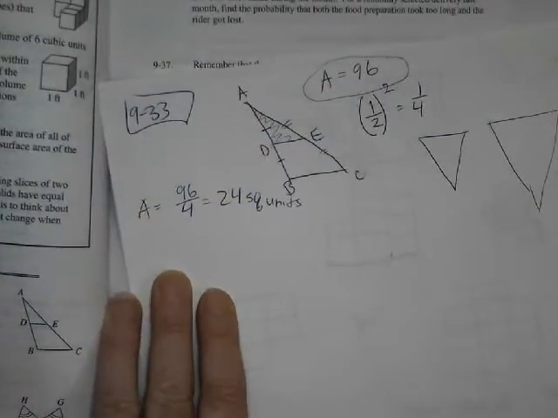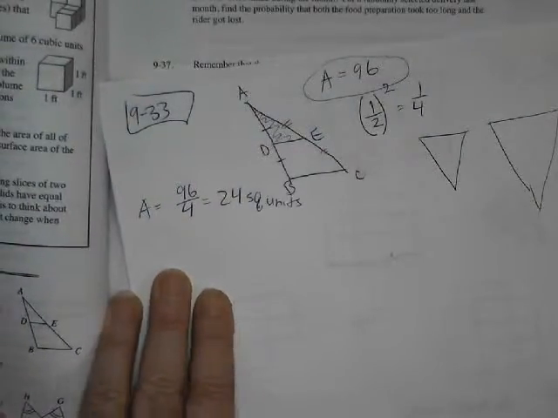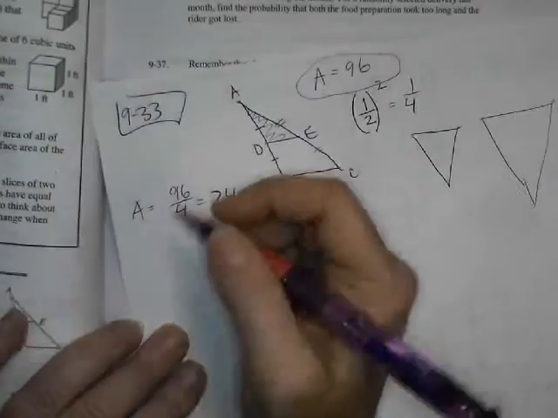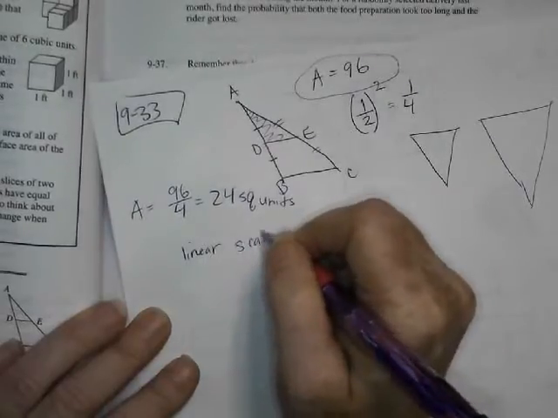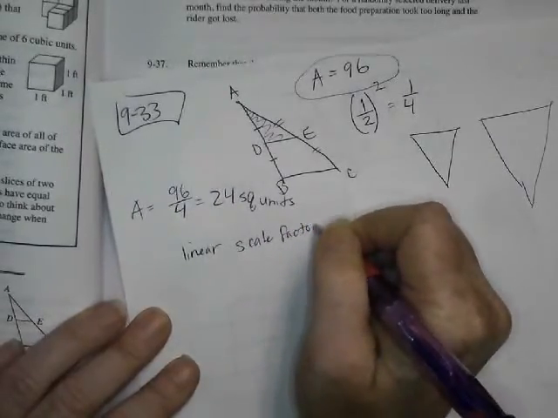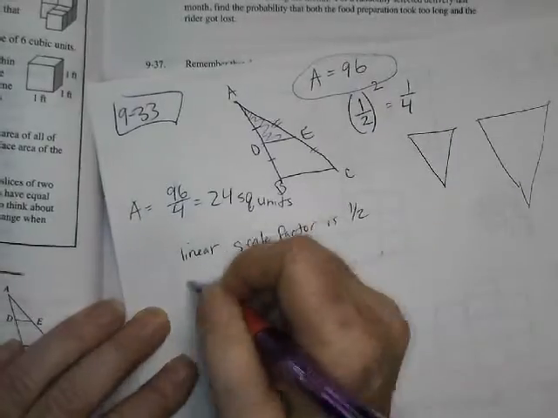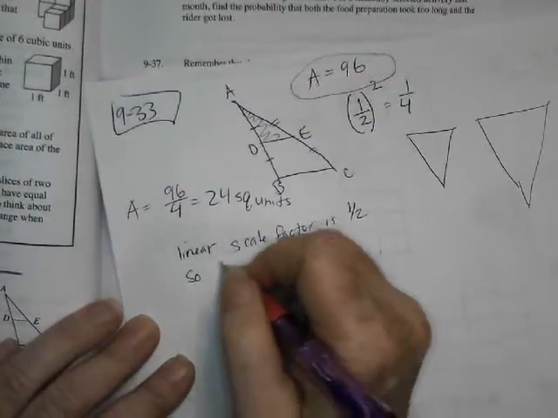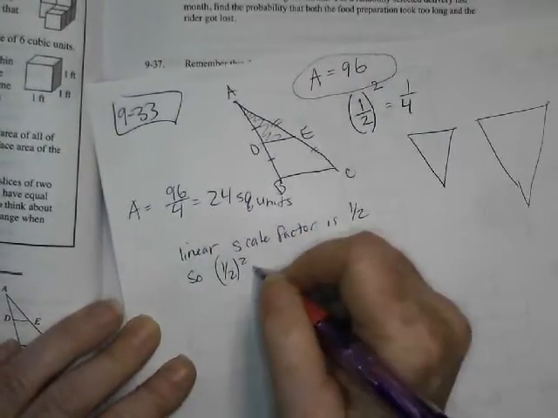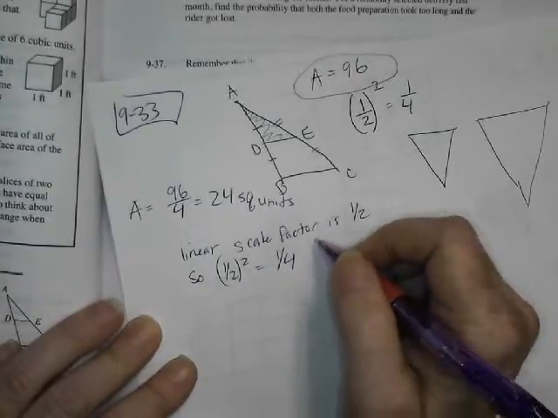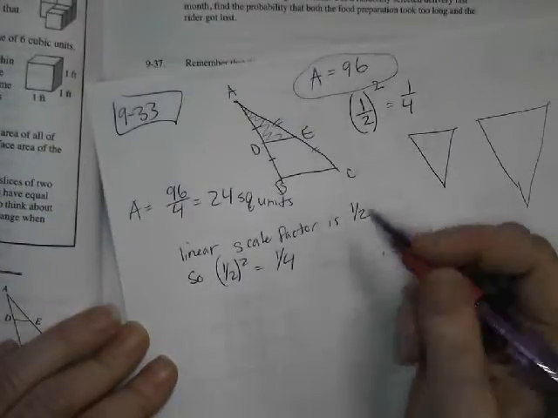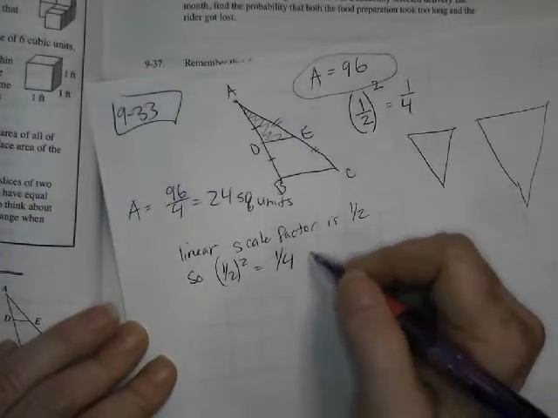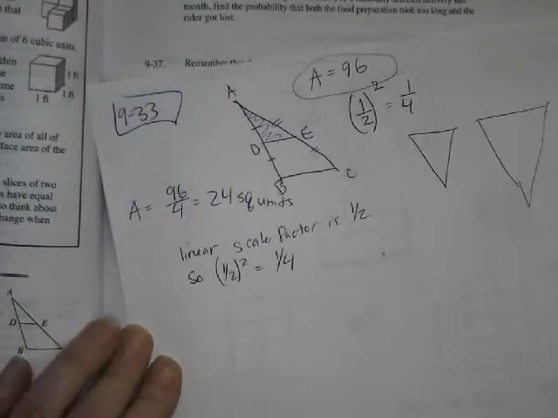And did we answer all the questions that they want? Explain how you know. You could say, my teacher told me. The linear scale factor is 1/2. So 1/2 squared equals 1/4. I don't know if that's explaining it. It works. I don't think they're taking geometry. They're doing algebra 2, so I don't know.